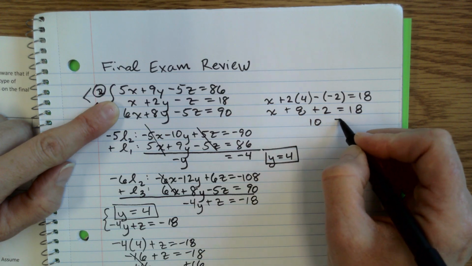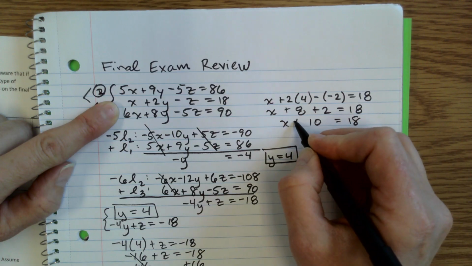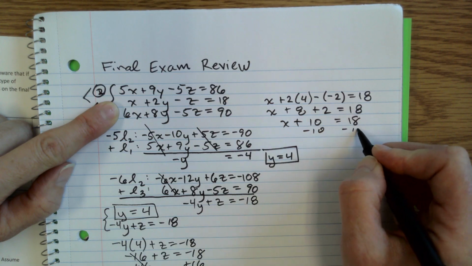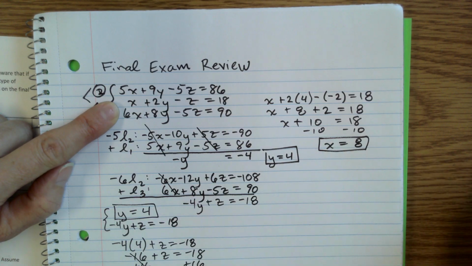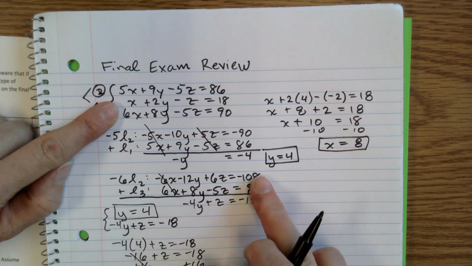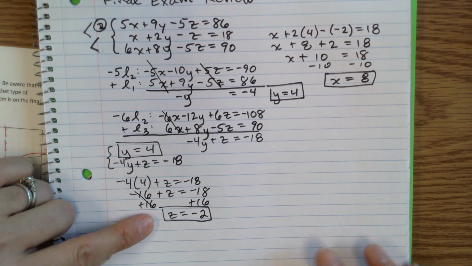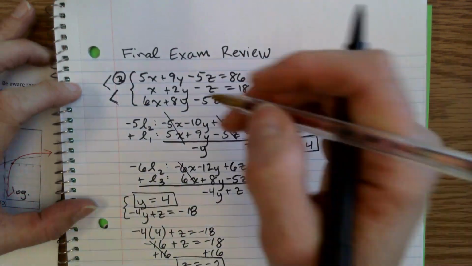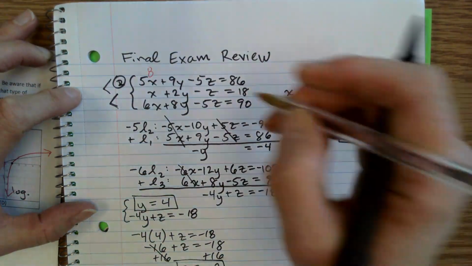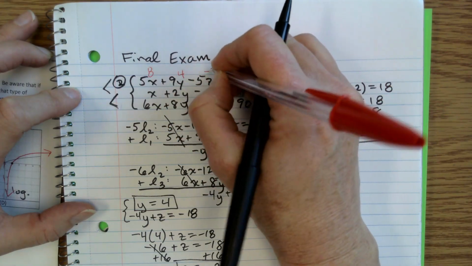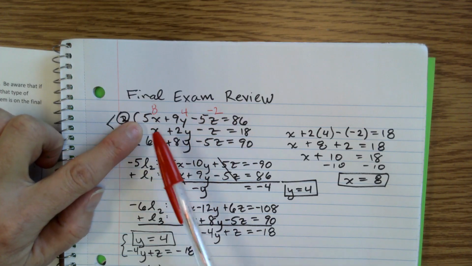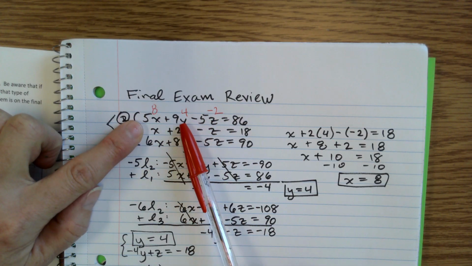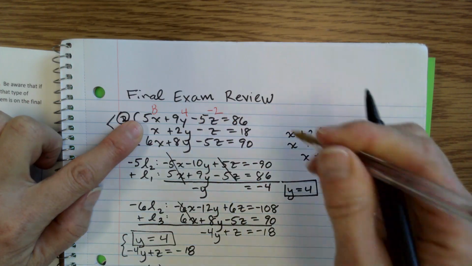Combining the 8 and the 2, subtracting the 10, I get 8. Once you have your answer, I have x, y, and z down here. We want to check it. So we're going to plug 8 in for x, 4 in for y, and negative 2 in for z. And I'm going to do this in my head real quick. Here we get 40 plus 36 is 76, plus 10 is 86.